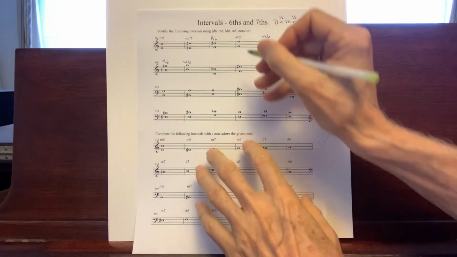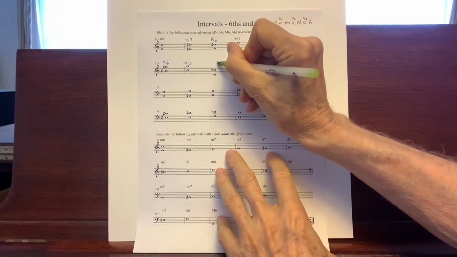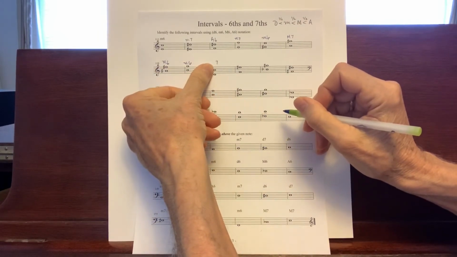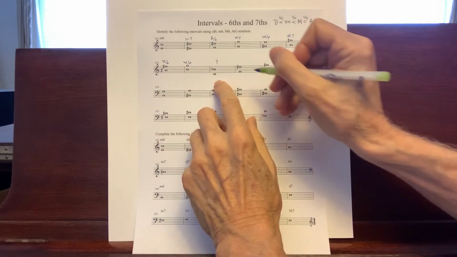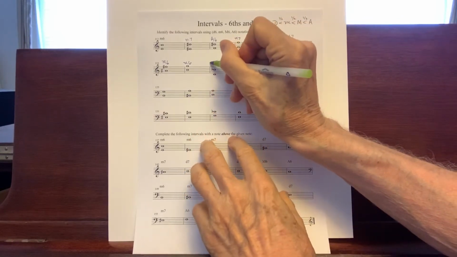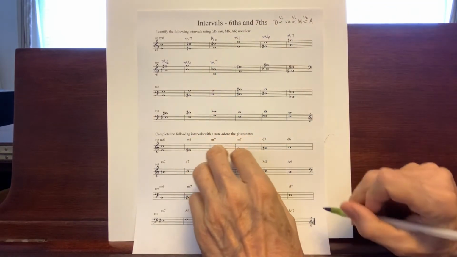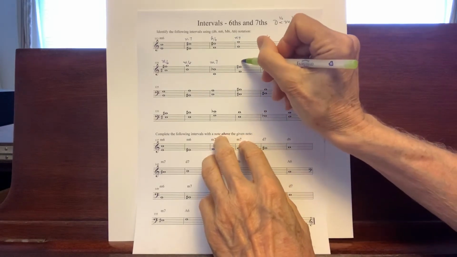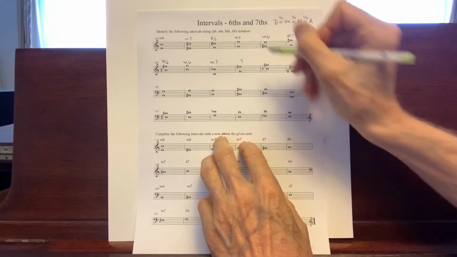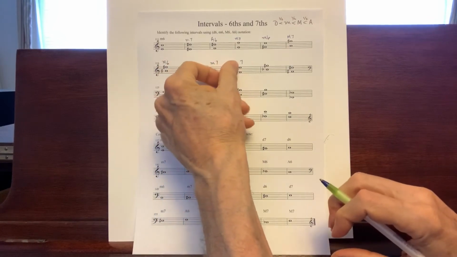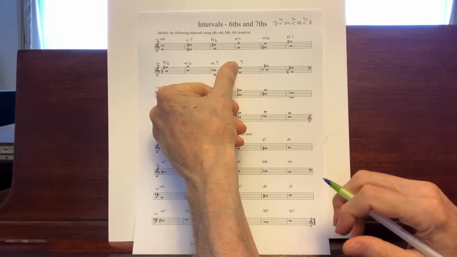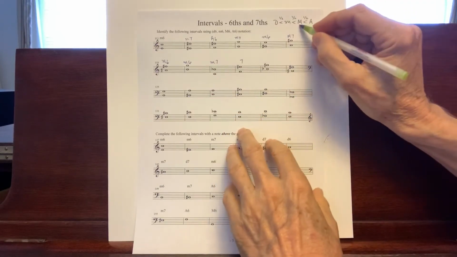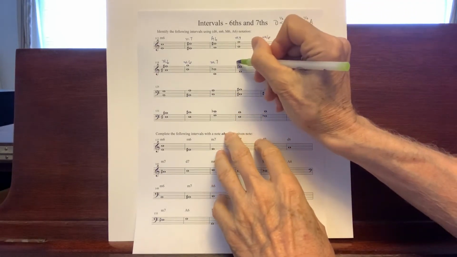C to B flat is a 7th. I know that C to B is a major 7th, therefore C to B flat makes it a half step smaller, and we have a minor 7th there. How about F to E sharp? Well, that's some kind of a 7th. And I know that F to E is a major 7th. Therefore, if I raise that top note, I'm widening it from a major to an augmented 7th.